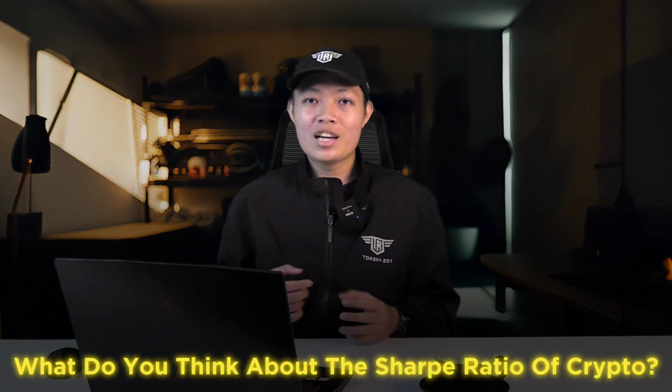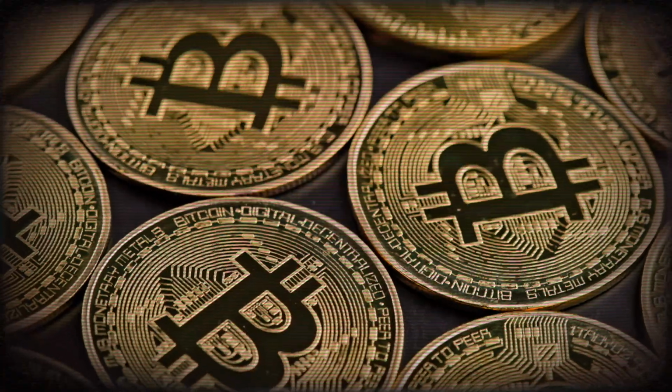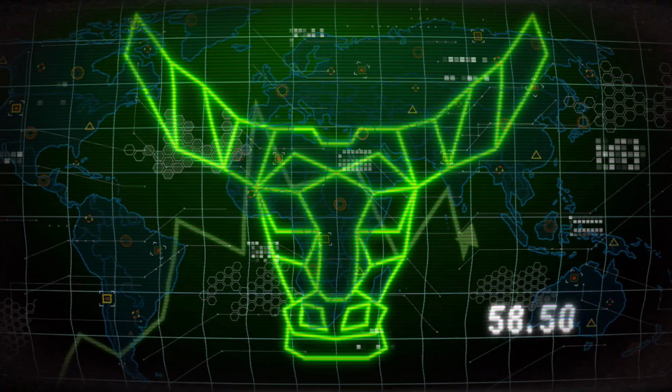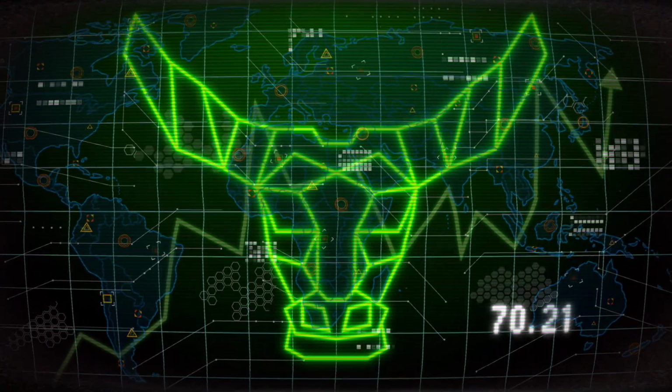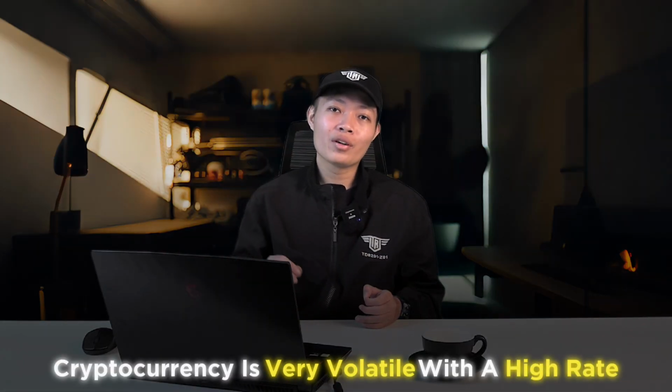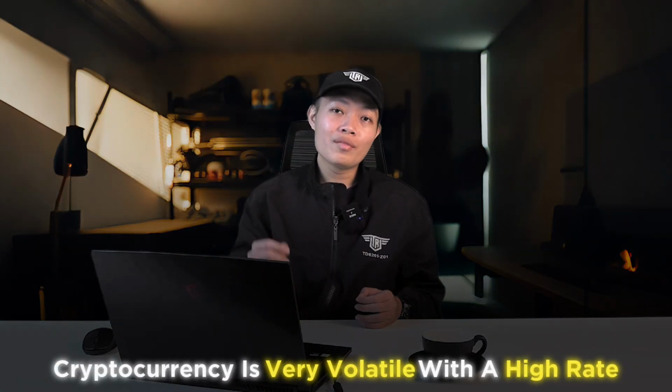For information, let's talk about BTC or cryptocurrency. What do you think the Sharpe ratio is? I actually backtested it, and the Sharpe ratio of BTC or cryptocurrency ranges from around 0.7 to 1.3. It's actually quite good, especially in this bull run, with an average Sharpe ratio of 1.5, which is really good. Cryptocurrency is very volatile and very high risk. If you want to invest in cryptocurrency, you must take note of that, although it actually generates a good Sharpe ratio.